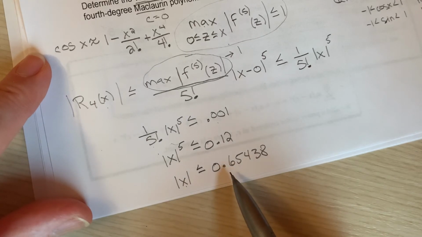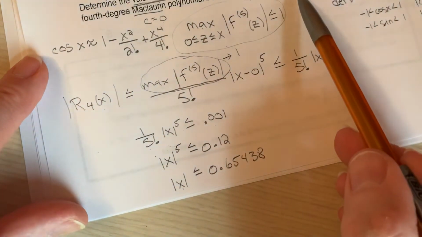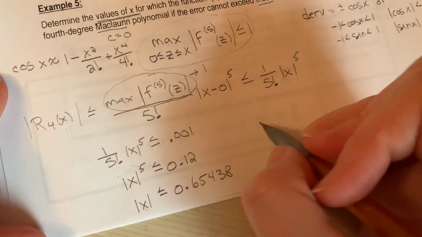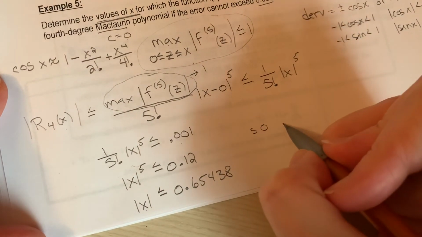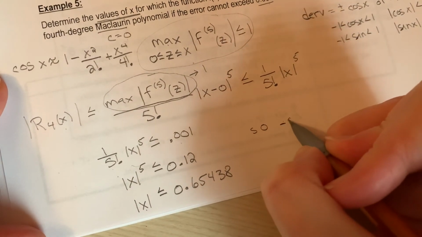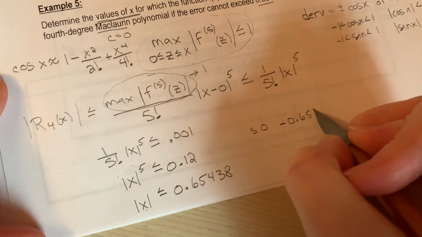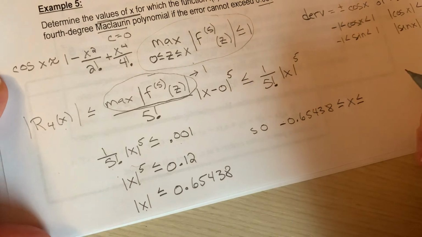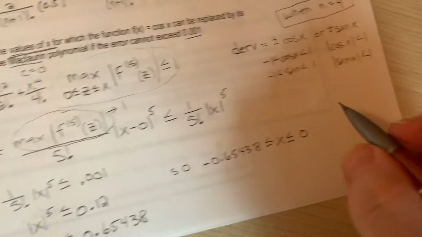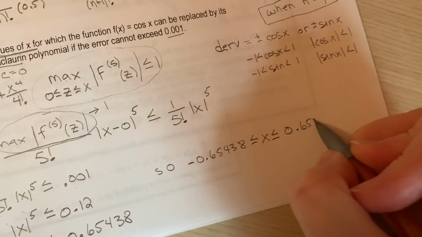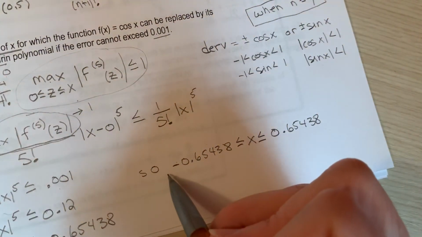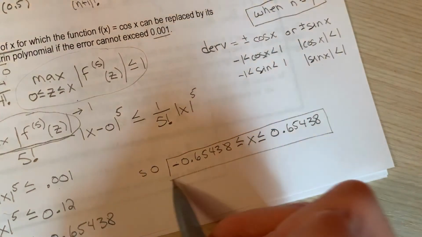And that's what we were trying to find, the x values for a fourth degree Maclaurin with an error of that. So since this is an absolute value, what we have is negative 0.65438 is less than or equal to x is less than or equal to positive 0.65438. So those are the x values, any x between those two numbers.